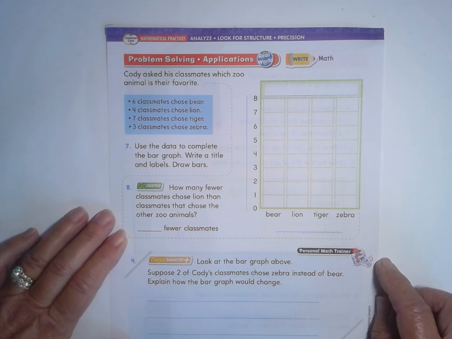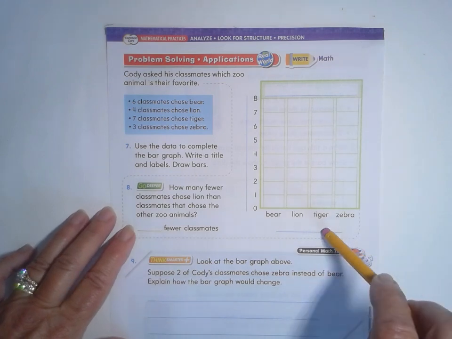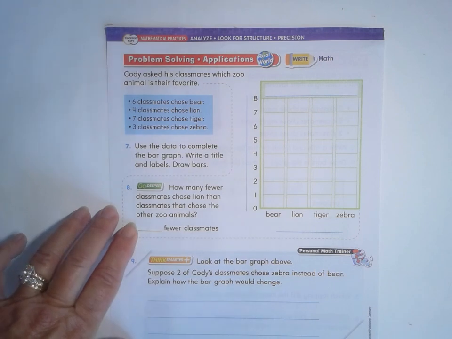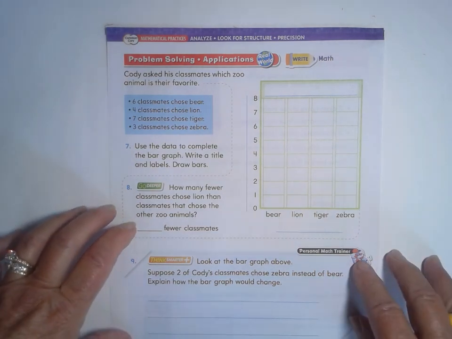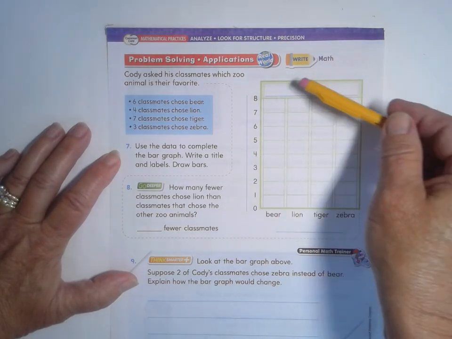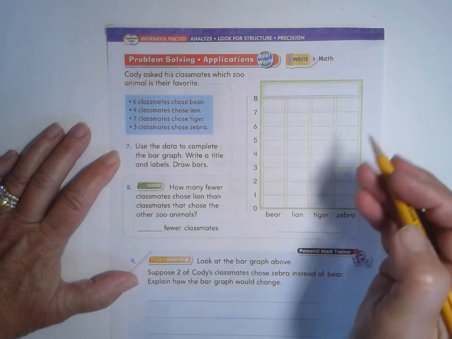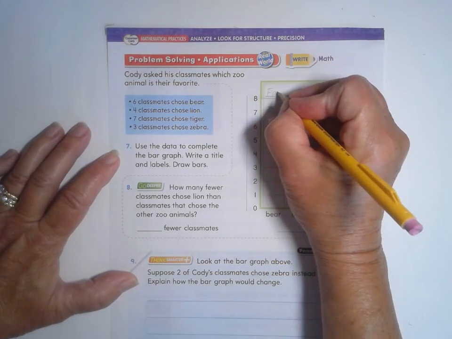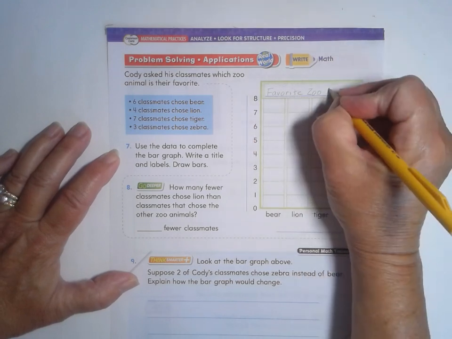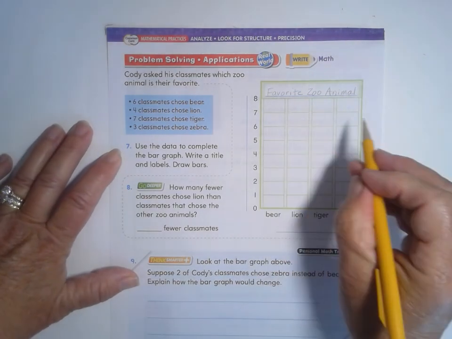Again, I'm going to help you fill in these titles. If you would like to do it on your own, first pause the video here, and then when you're finished you can come back and check and see if you have the same thing that I do. So for our title, what is this whole graph going to be about? It's going to be about favorite zoo animal. And you do have to write pretty small to fit it in that space.